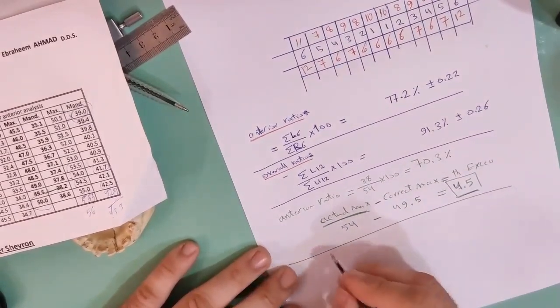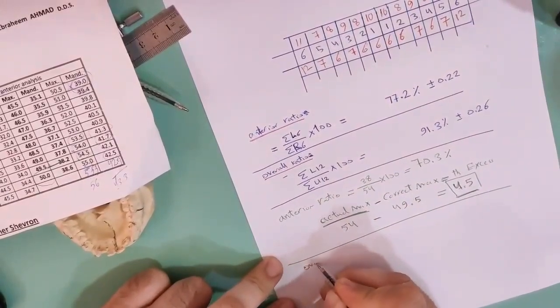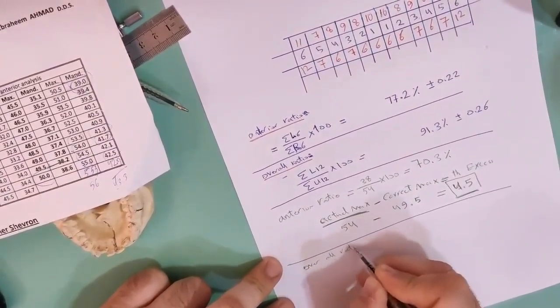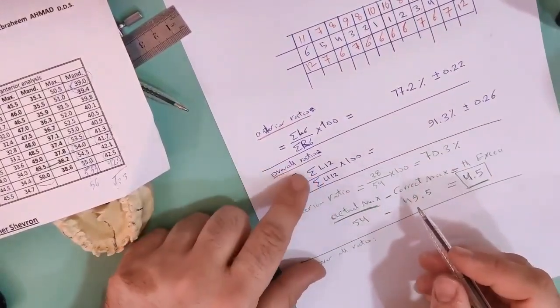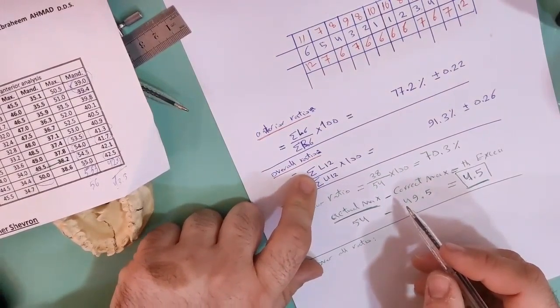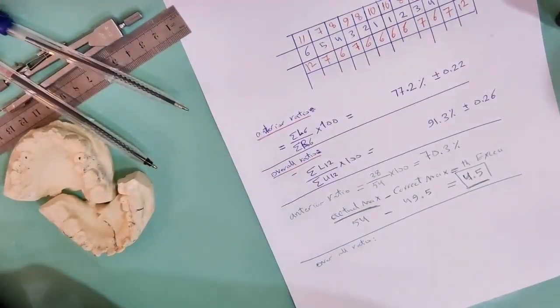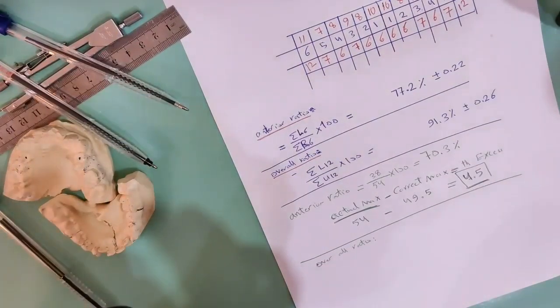Now we do the overall ratio. Assume the sum of lower 12; we are going to calculate them.